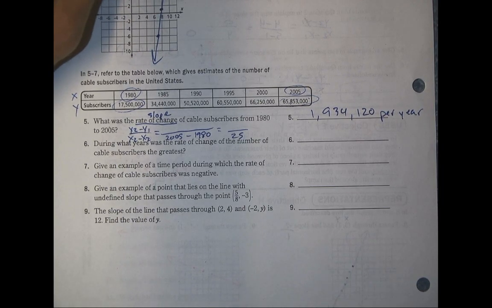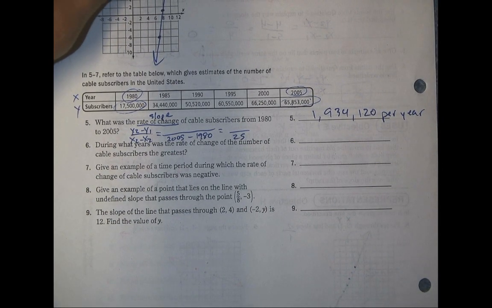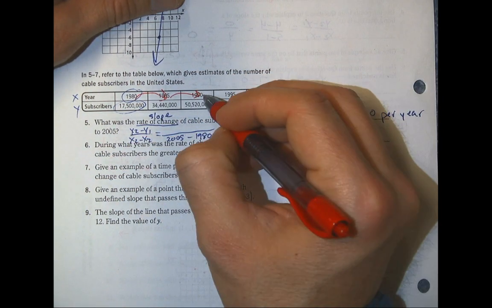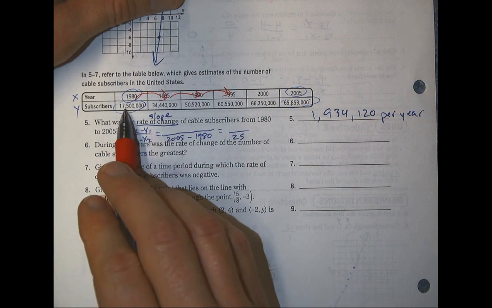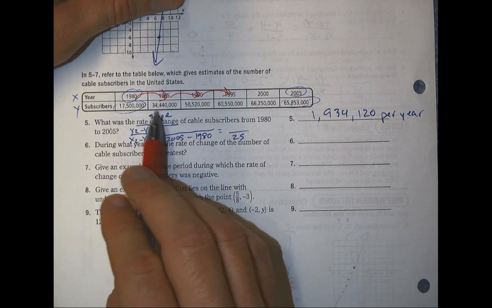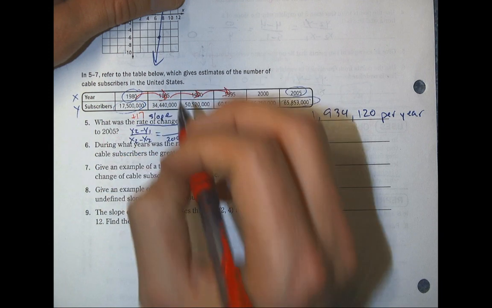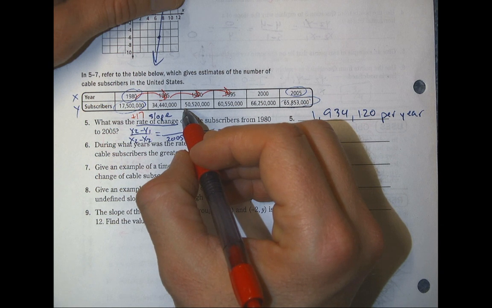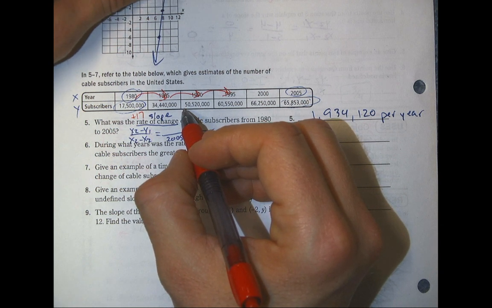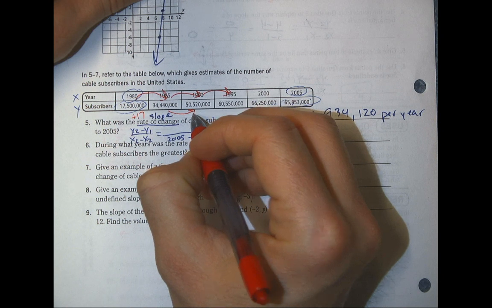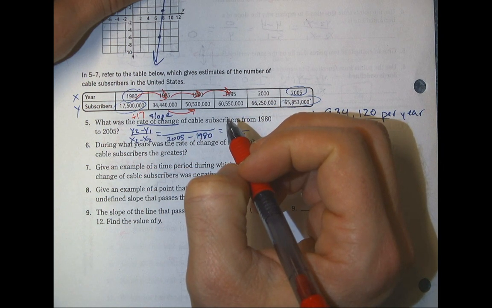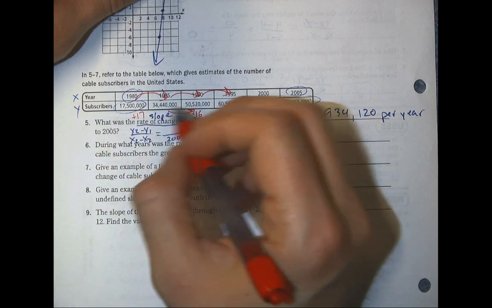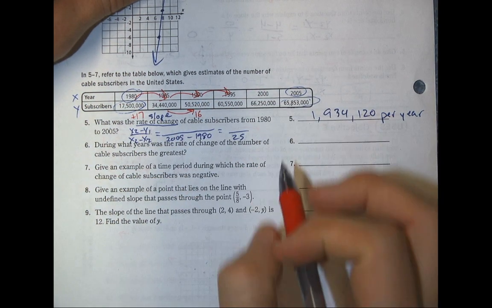Okay, number 6, during which years was the rate of change the greatest? So what we need to do is actually calculate how much it went up each year and take a look, but just kind of eyeing it. So from here to here, that's about 17 million. From here to here, from 34 to 50, that looks like about 16 million. Now, those are close enough that just eyeing it, you might want to go back and check those numbers.